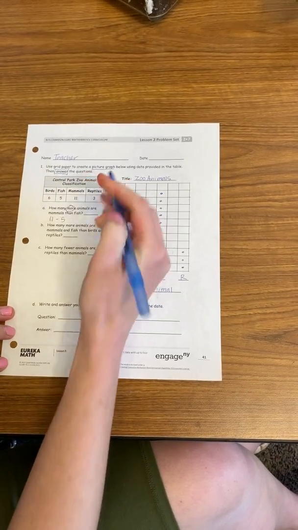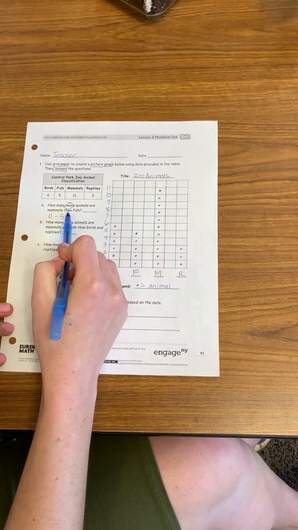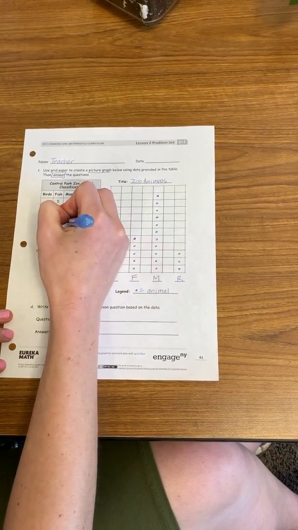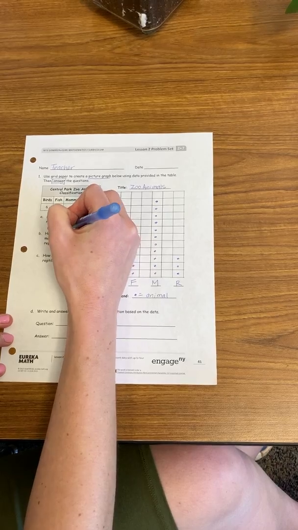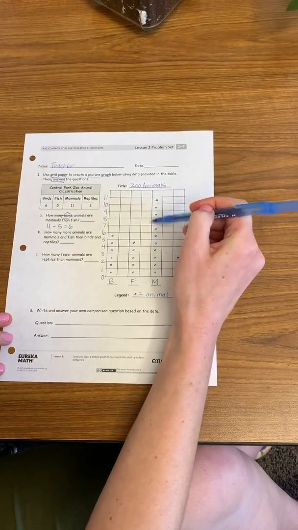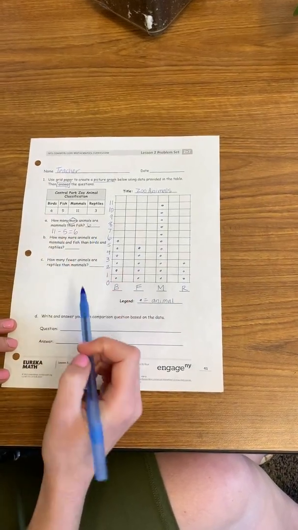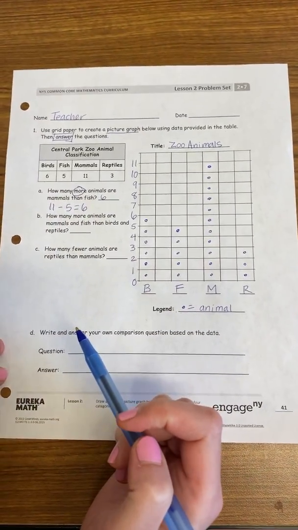I'm looking at more, and in this case, my more than is wanting to know the difference, subtraction. Thank you for remembering. 6 more, I visually look, yeah, it's about 6. And I put my answer on the line.